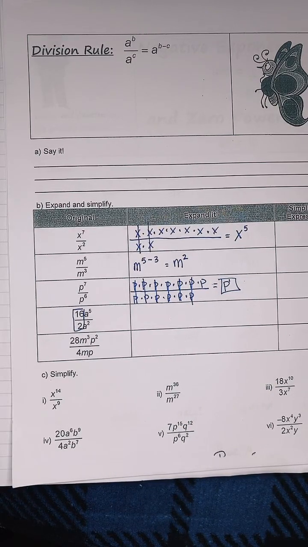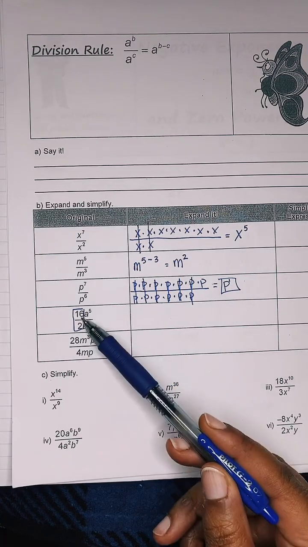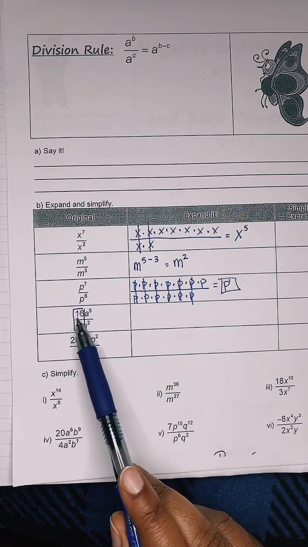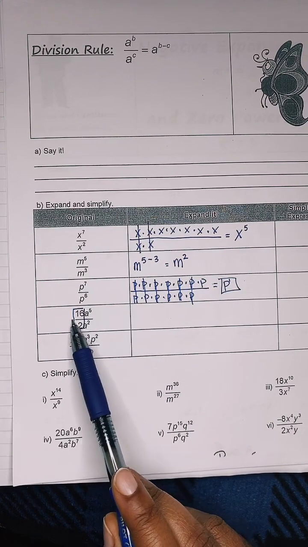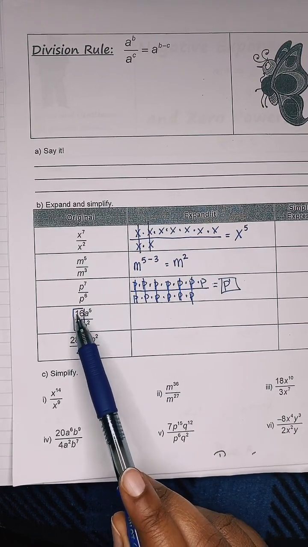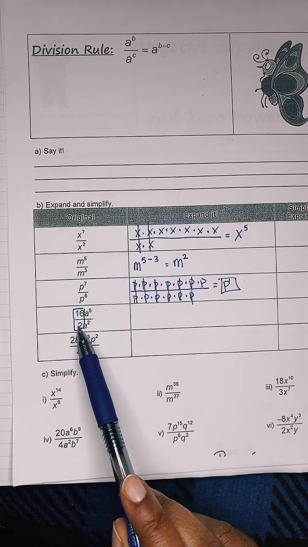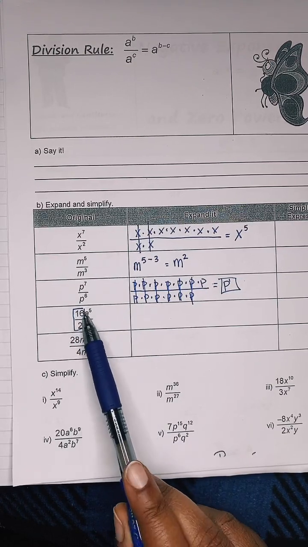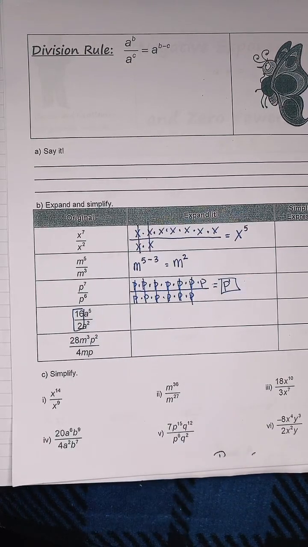Pat said 8. Good. Divide, division. We are dividing. I love it. Exactly. The coefficients, you actually do what the bar is telling you, which is divide. So with the big numbers, you always do what the operation is. Let's go back.